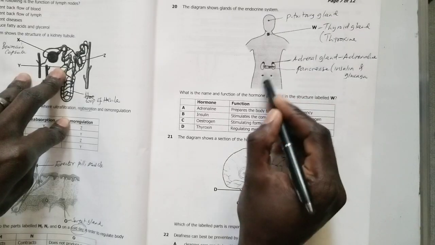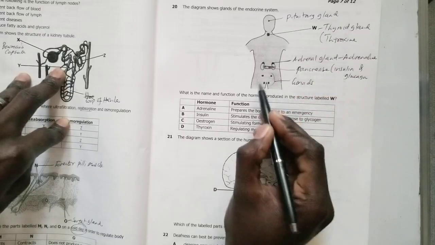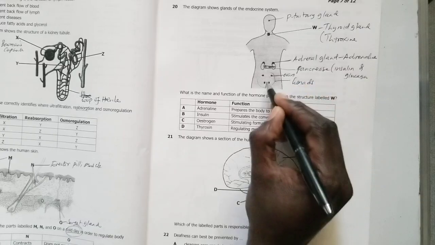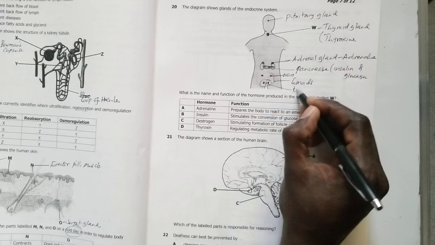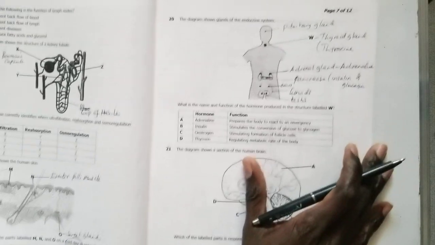glucagon. Then here, these are representing what we call the gonads. There may be ovaries, like on top here. These are the ovaries. Then here at the bottom, these are testes or testicles. That's what we mean. So you should be able to identify such.